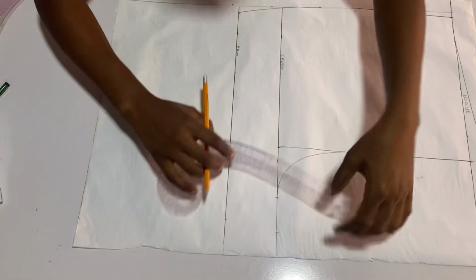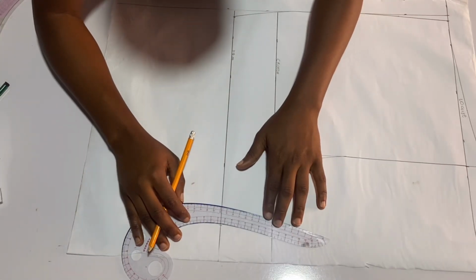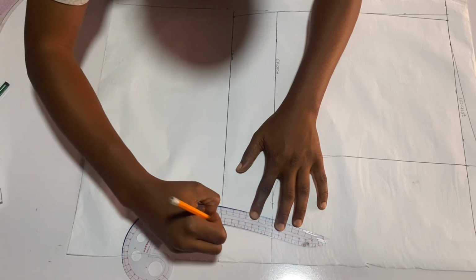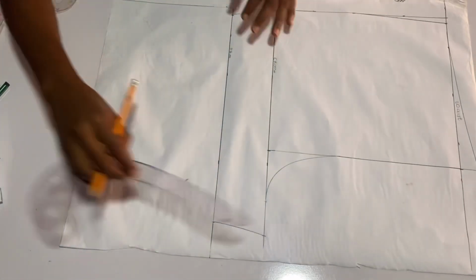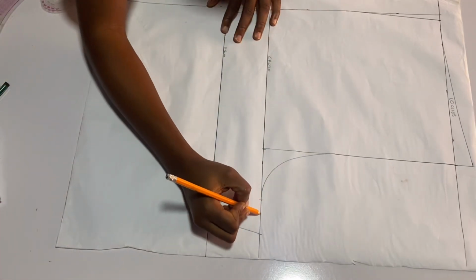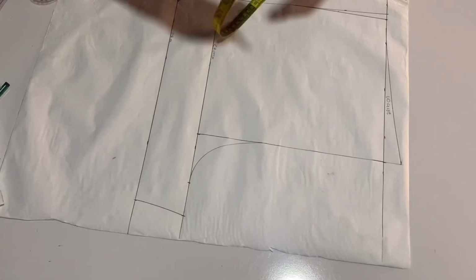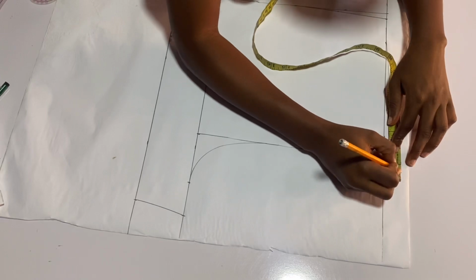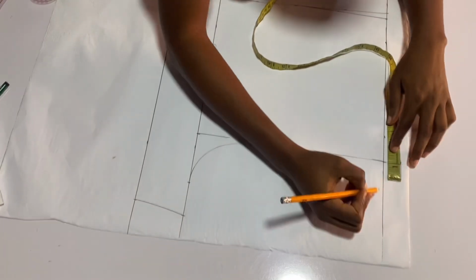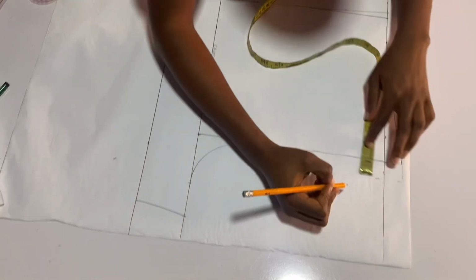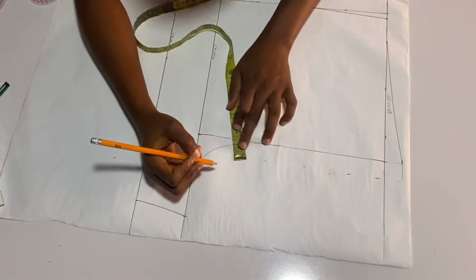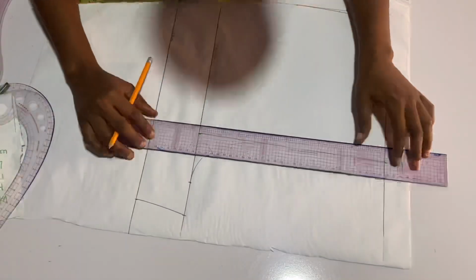So guys, the next thing I'm just going to do is to join that hem line measurement into the thigh measurement like so, as you can see, and I'm just blending in my lines like so. So guys, the next thing I'm going to do is to add my sewing allowance of 1 inch to this crotch area. Remember, I didn't add sewing allowance to the crotch area on the front pattern, so I'm just going to do this on the back pattern.